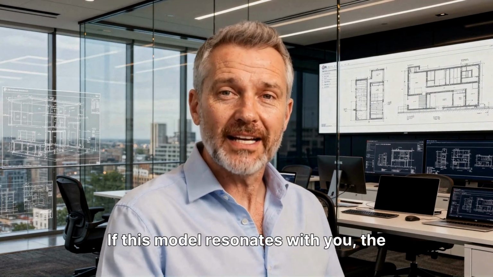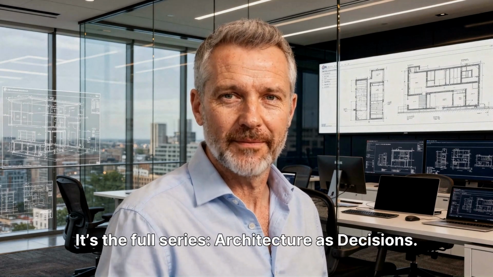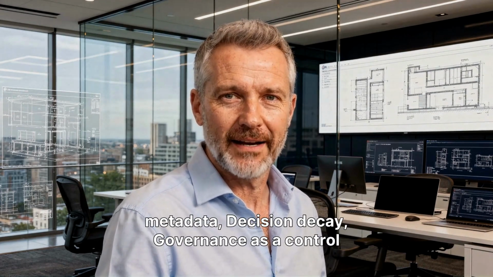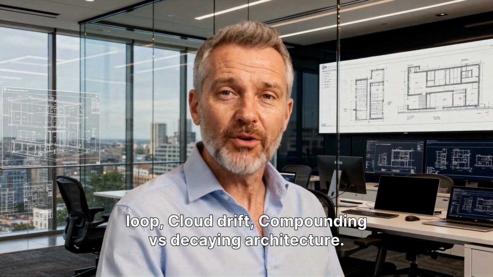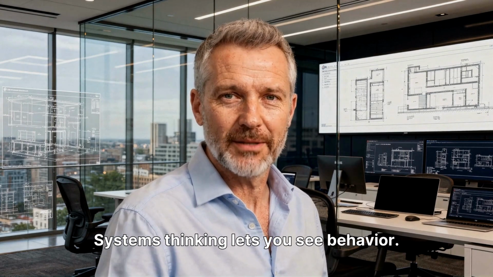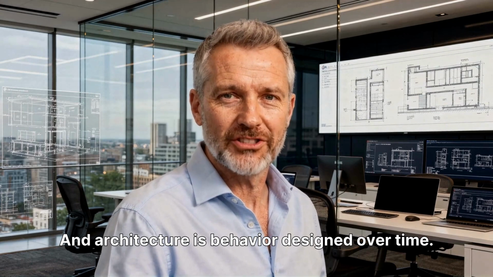If this model resonates with you, the next step is not another systems episode, it's the full series. Architecture as decisions. That's where we go deeper into decision metadata, decision decay, governance as a control loop, cloud drift, compounding versus decaying architecture. Systems thinking lets you see behavior. Decision thinking lets you shape it. And architecture is behavior designed over time.